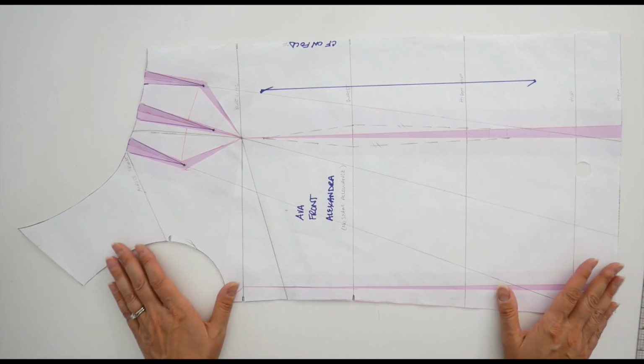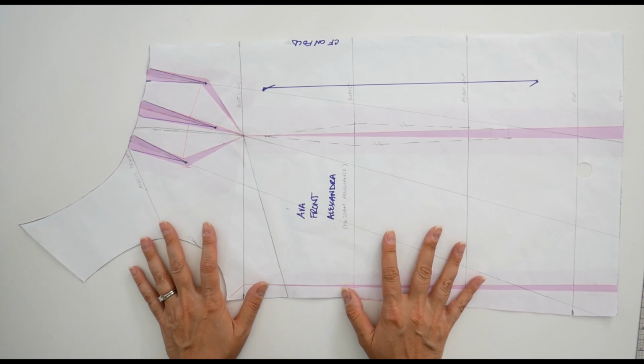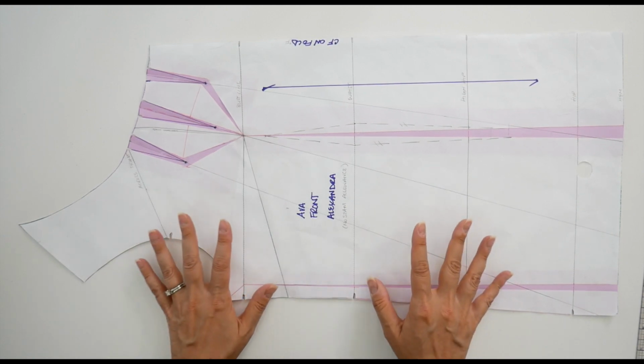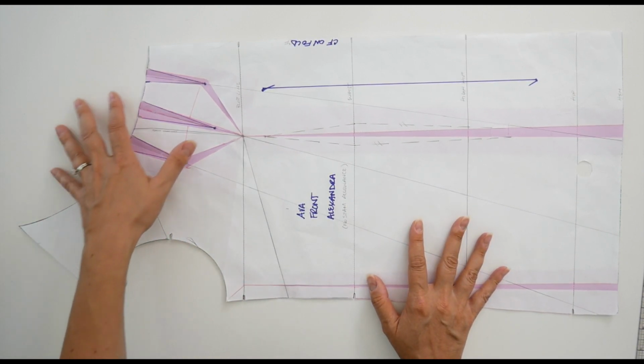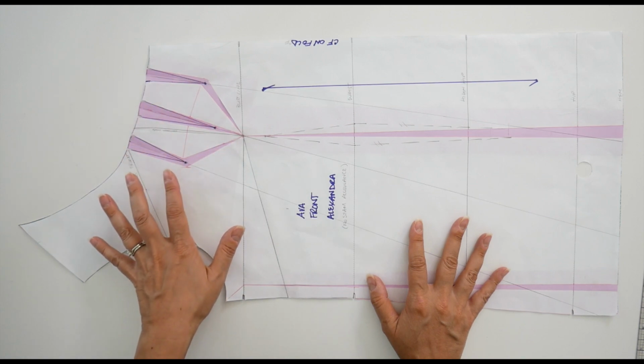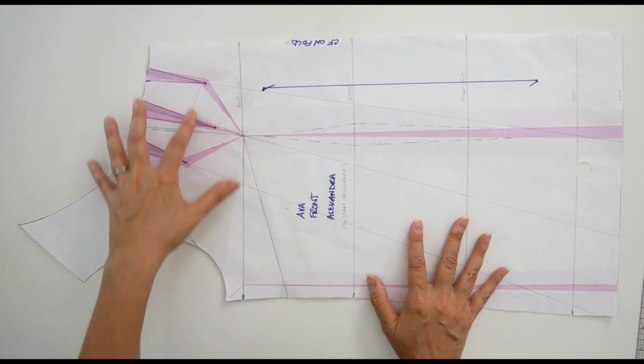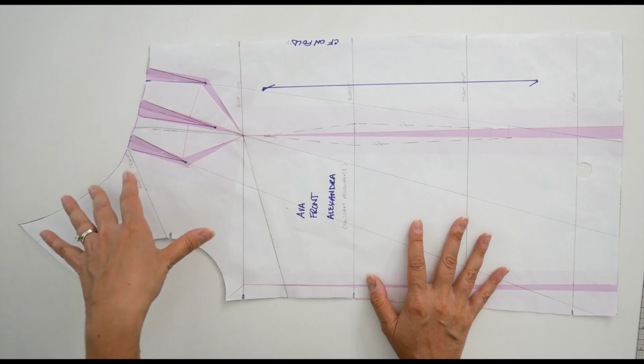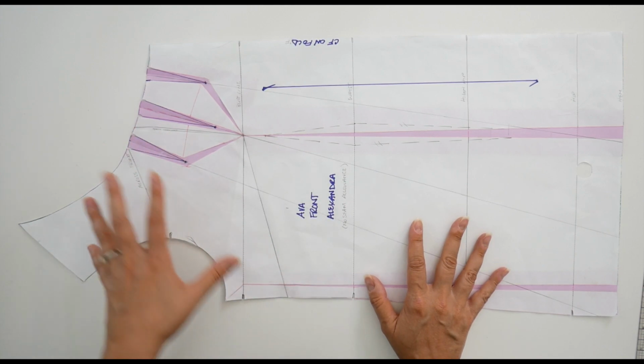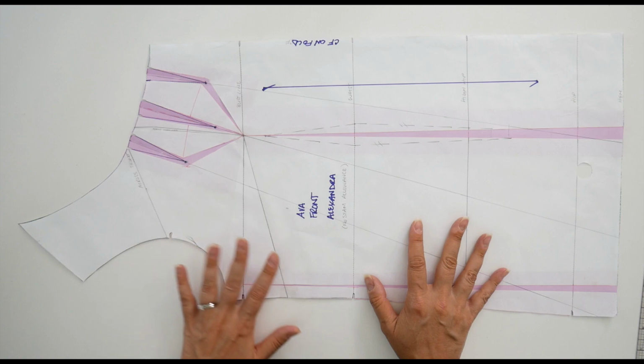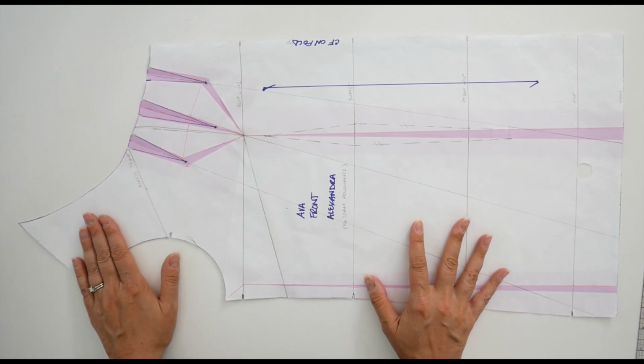So the first thing you're going to do is do all the pattern work for the Ava top as it stands. As I said, you might find that your dart volumes end up being very, very small. So you can still choose to do 3, but you might find that they're too small to actually stitch. So just do all the pattern design work as I've already shown you in the previous videos.